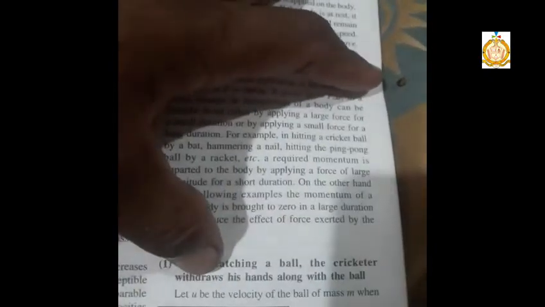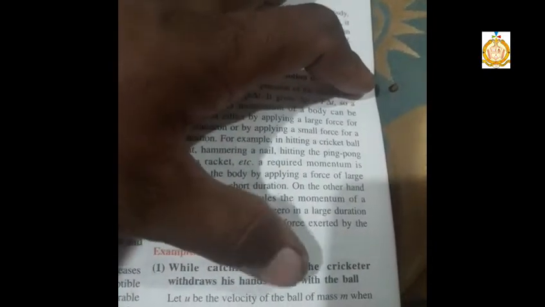So some examples are there. While catching the ball, a cricketer withdraws the hands back with the ball. Why? To release the pain. So that means the ball will get more time to come to rest. That's why. So when an athlete takes a long jump, it starts running from the back.